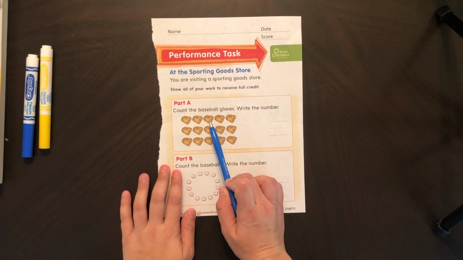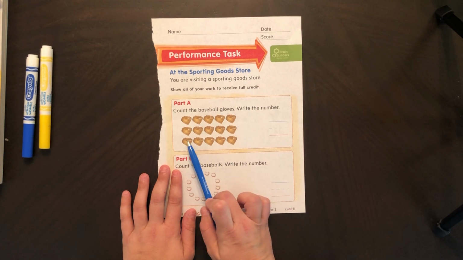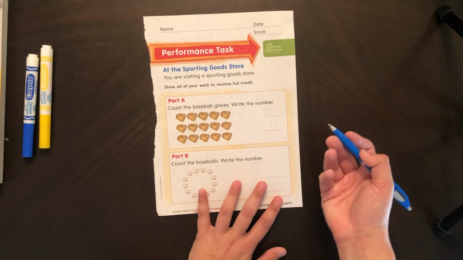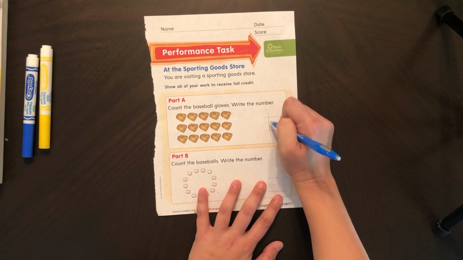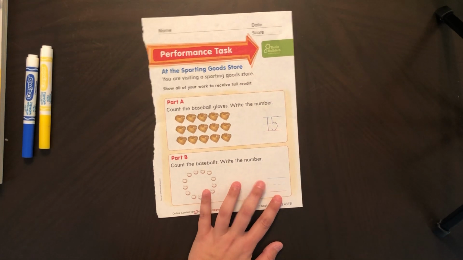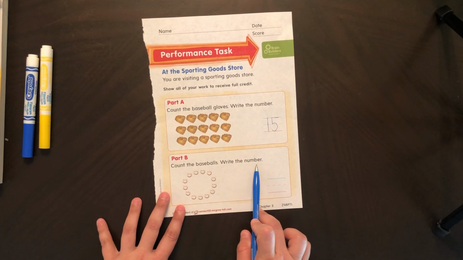1, 2, 3, 4, 5, 6, 7, 8, 9, 10, 11, 12, 13, 14, 15. All right, so 15, remember, numbers in the teens, they start with the 1, so I do my 1 first. And for a 15, it's a 1 and then a 5. Okay? Next one says, count the baseballs, write the number.